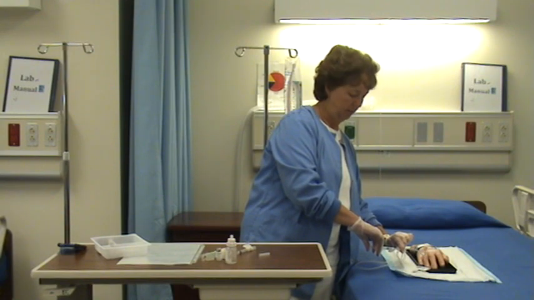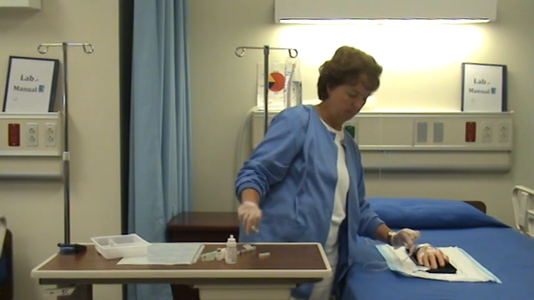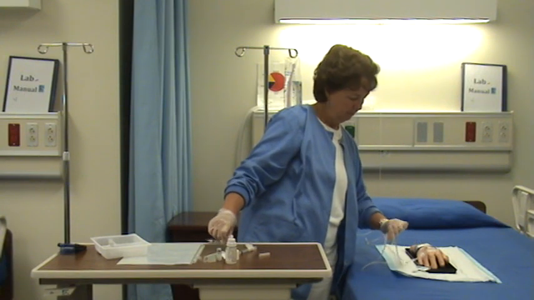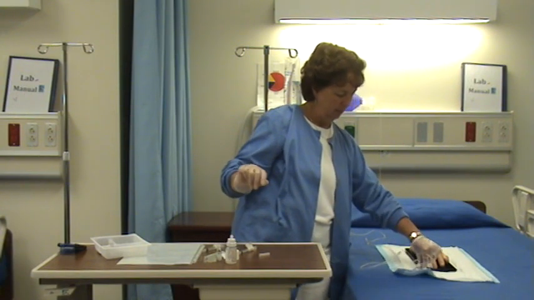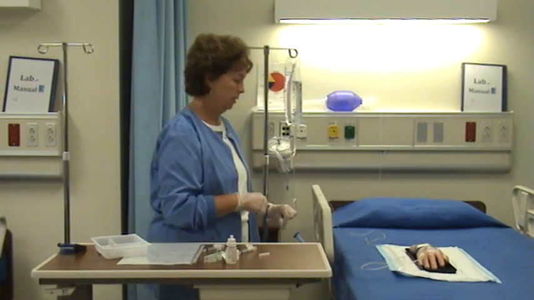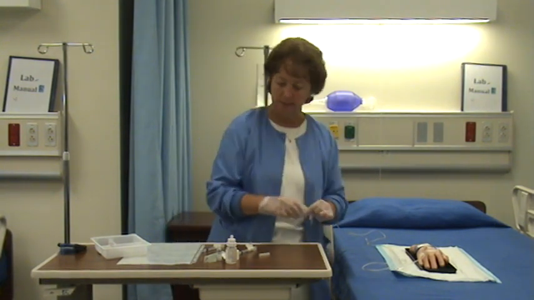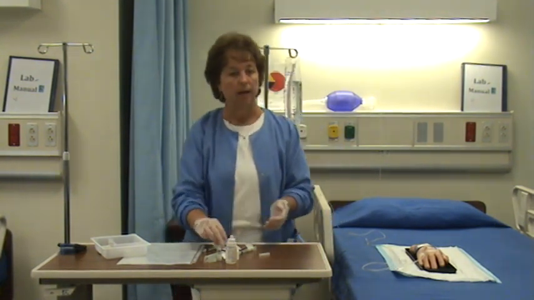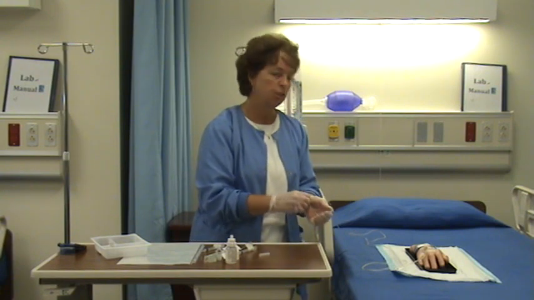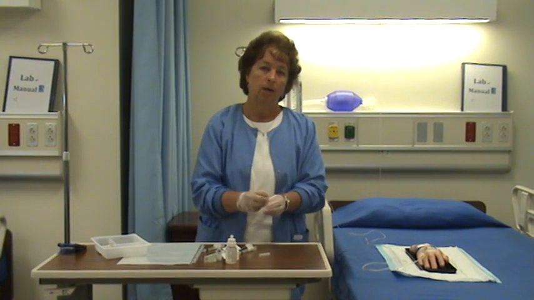I gave that about the same rate. And now, it looks like it's pretty flushed out. I'm just going to slowly administer the rest of my saline. And then that would go into sharps. And then I'm just going to make sure the IV is regulated at the rate that it's supposed to be. And that's it for giving an IV push medication via a running IV site.